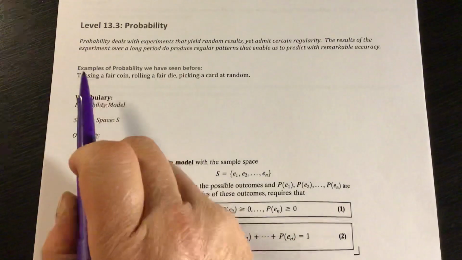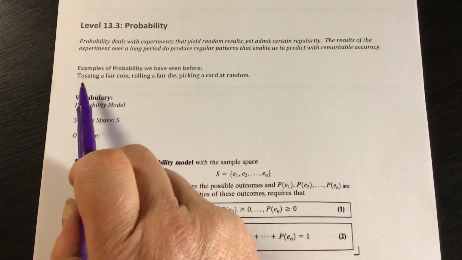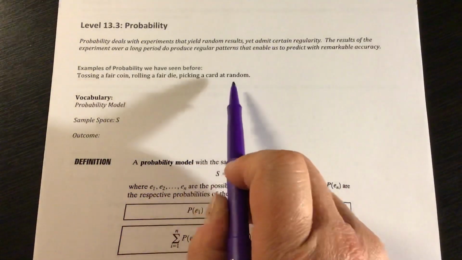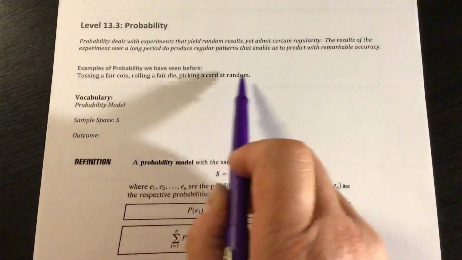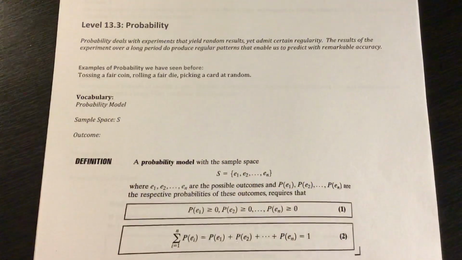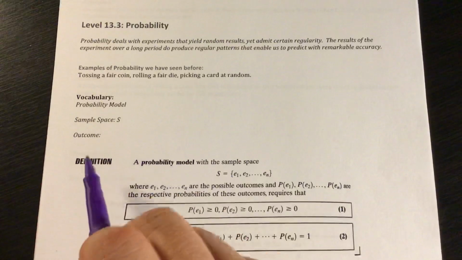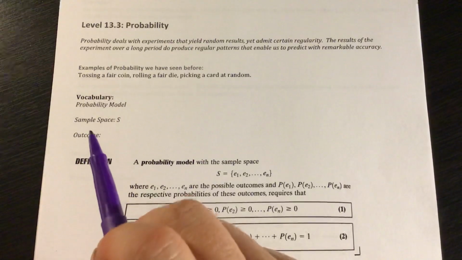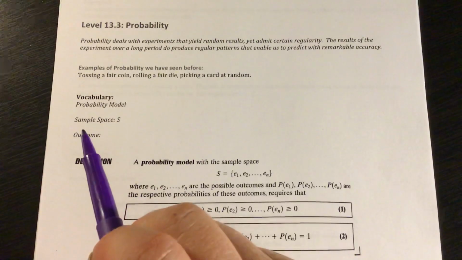All right, and we've looked at examples of experiments before where we toss a fair coin, roll a die, or pick a card at random. These are all things that give us opportunities to look at the odds or the chances that something occurs. So here we have some vocabulary, just so we are all on the same page, and especially because in this textbook they use these specific terms in directions. A lot of times we just need to know, what are we looking for?